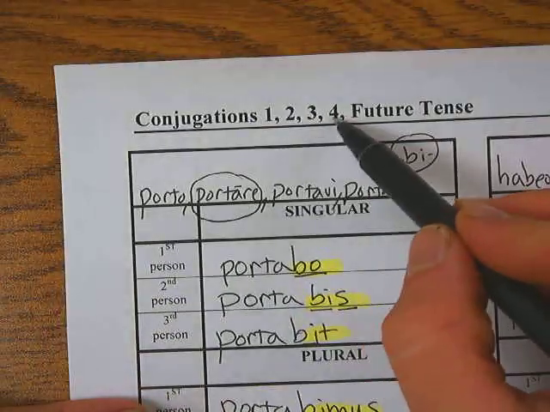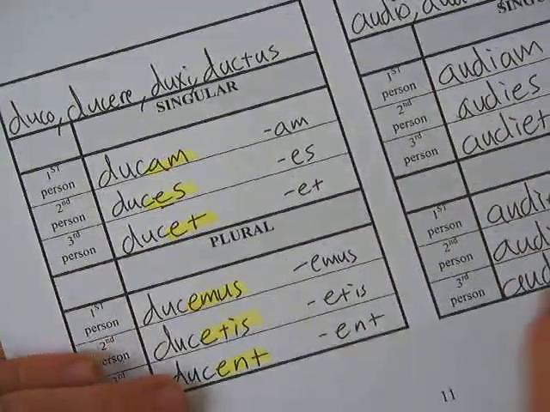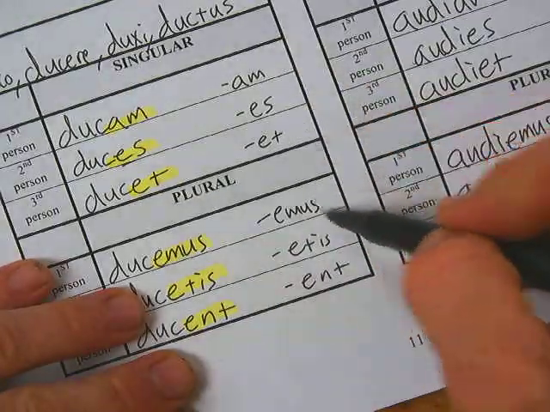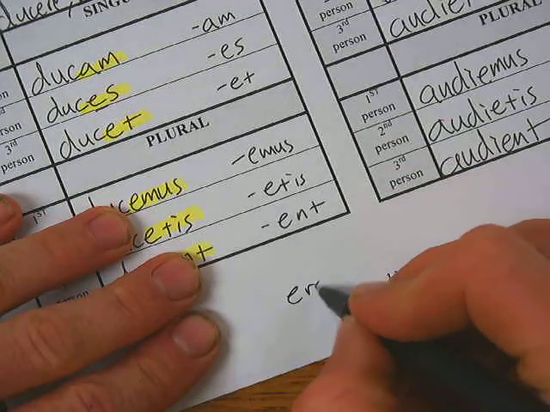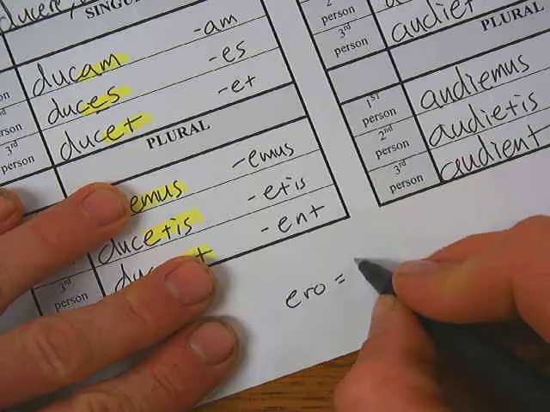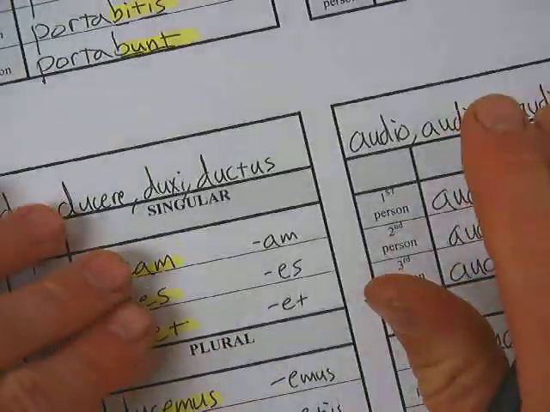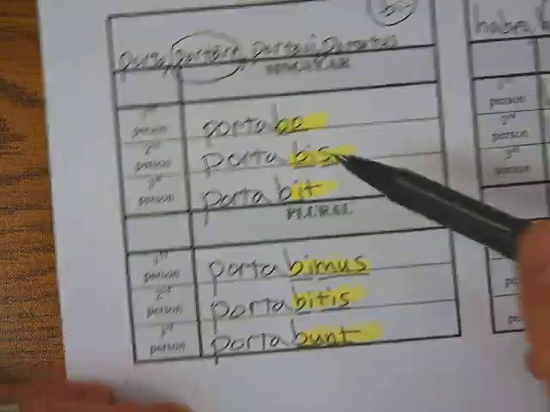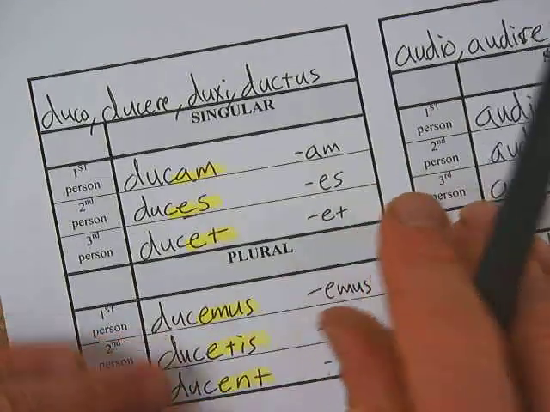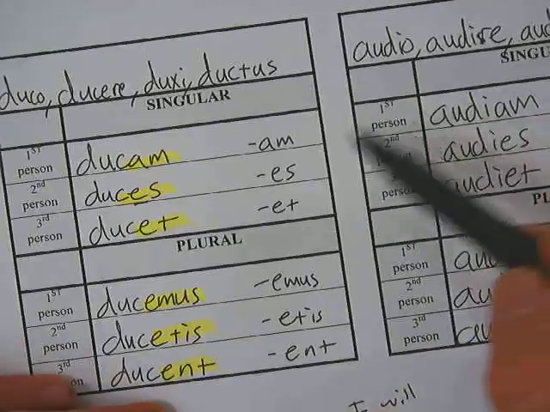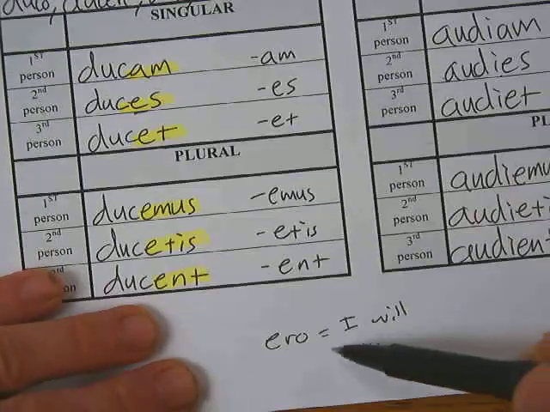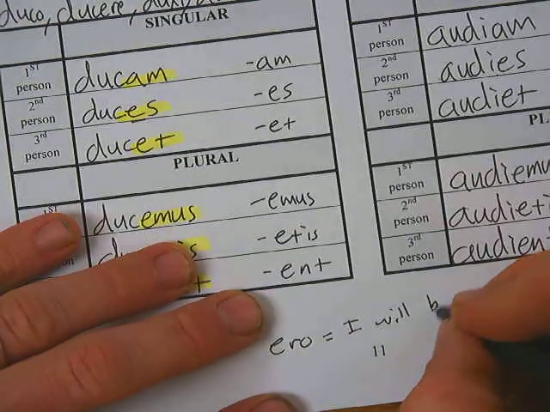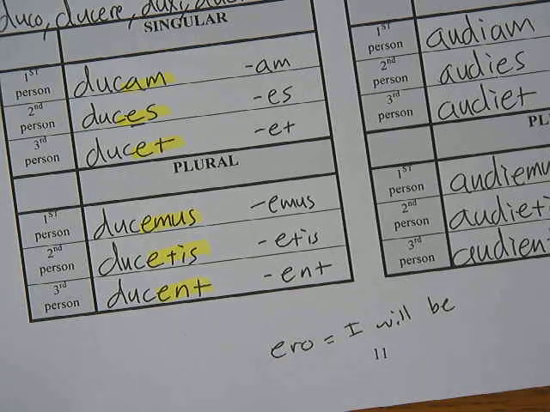Will, future tense tells what you will do. Bo, bis, bit, bimus, bitis, bunt, conjugations 1 and 2. If your verb is 4 or 3, as in these right here, a new tense sign you'll see. Es, et, emus, etis, ent, and ero means I will be, which is the future of sum. Okay. So, one more time, that was will, future tense tells what you will do. Bo, bis, bit, bimus, bitis, bunt, conjugations 1 and 2. If your verb is 4 or 3, a new tense sign you'll see. Es, et, emus, etis, ent, and ero means I will be.